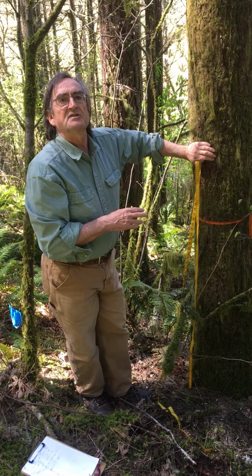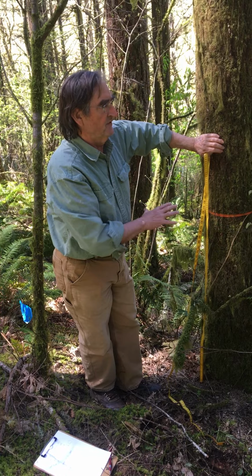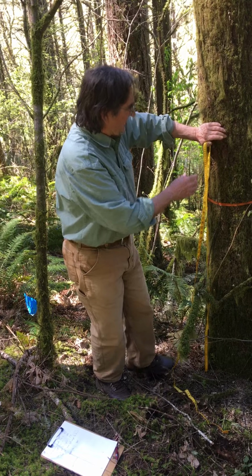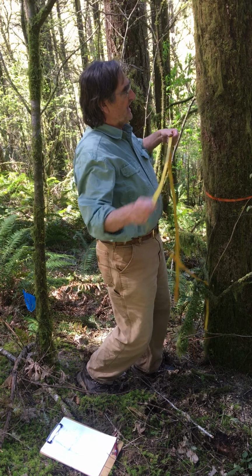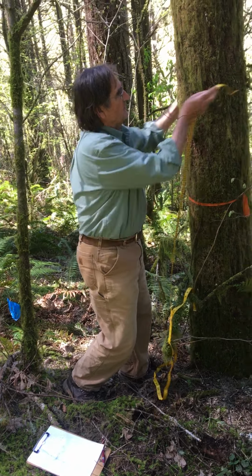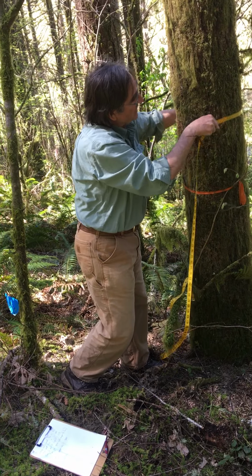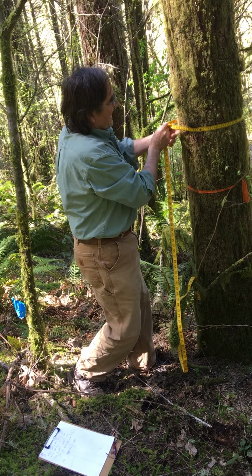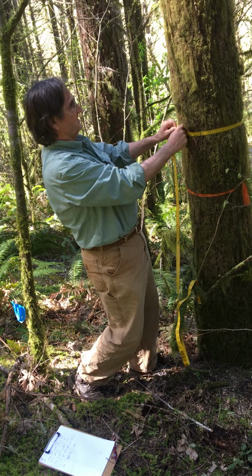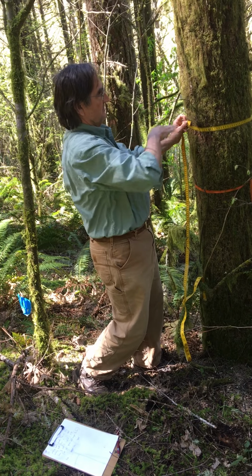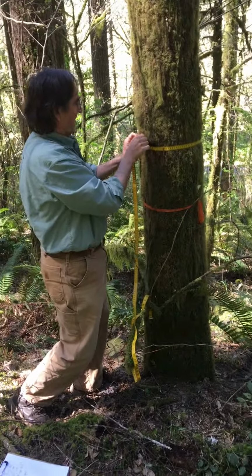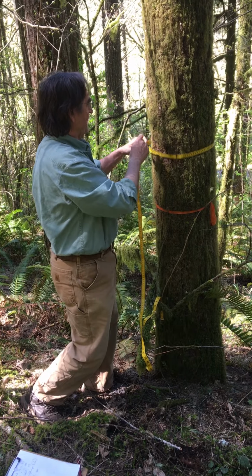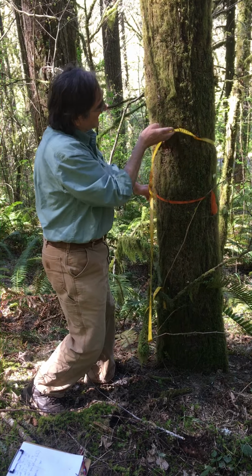The reason we do that is because the bottom of the tree is often different. It might flare out, or it might have things sticking out of it. So it's a standard procedure to go up that far. And now I'm going to put my measure around at about that level, and I'm going to make sure that it's level. It needs to be horizontal all the way around, because if I did it somewhere else, say, if it's like that, I don't want it like that.